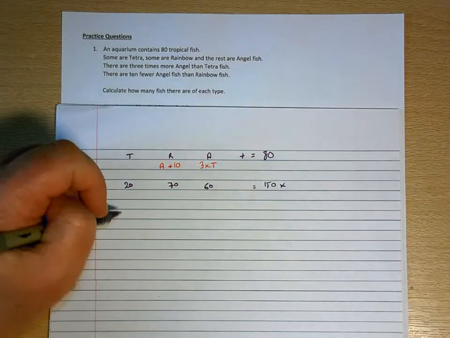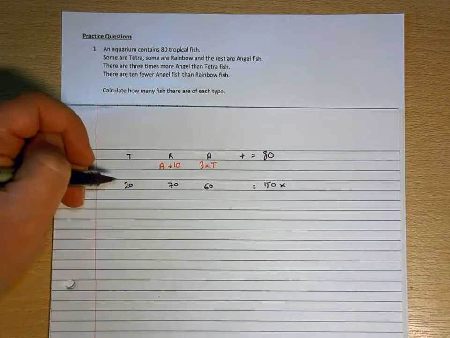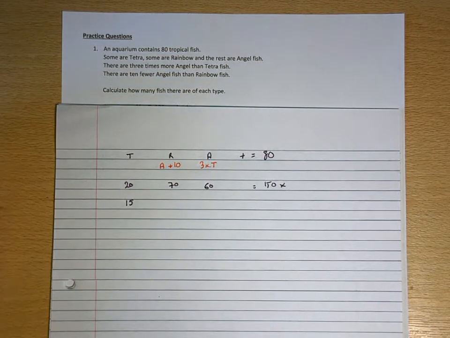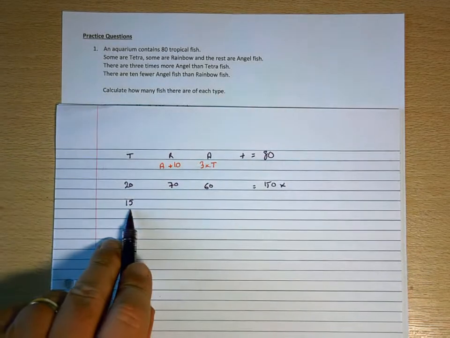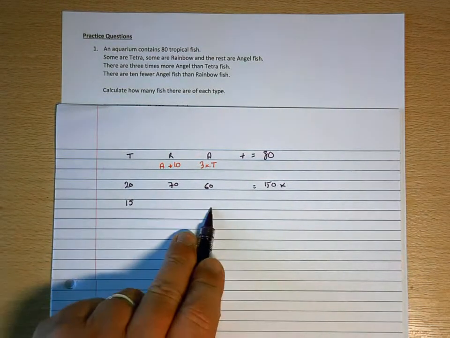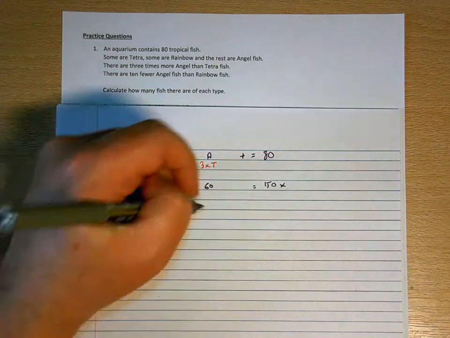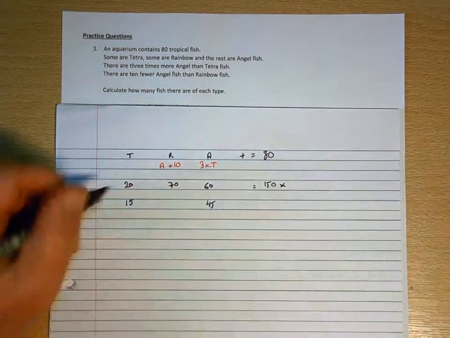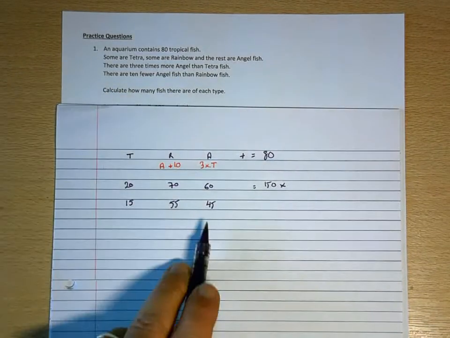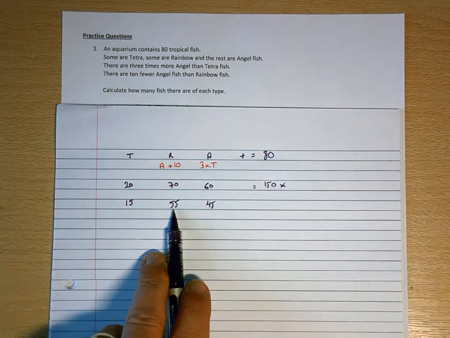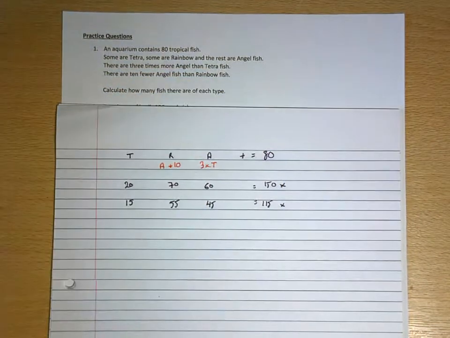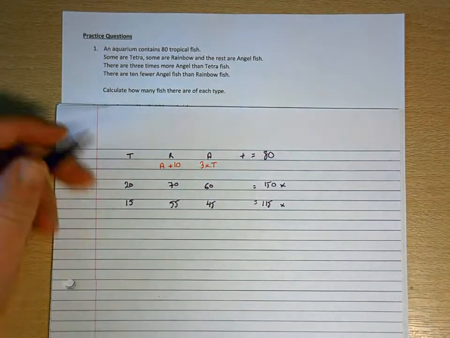So let's try 15. There's no point picking a bigger one, so this is why it's trial and improvement. So if we go for 15, if we've got 15 tetra, we've got 3 times as many angel, which is 45, and we've got 10 more rainbow than that, so that's going to be 55. So if we add those together now, we get 115, which is too big. So let's try 10.